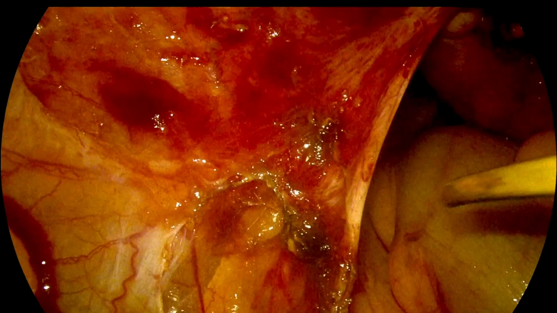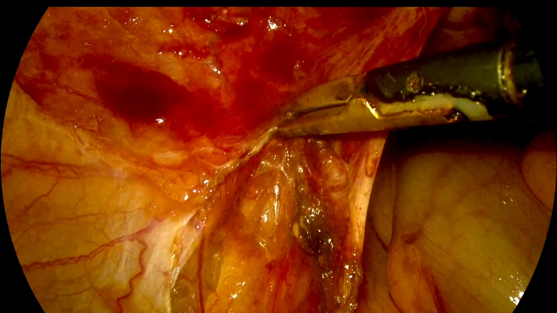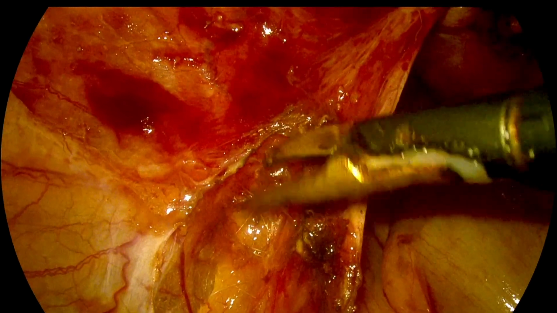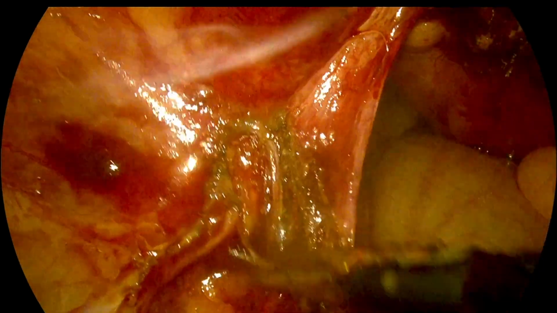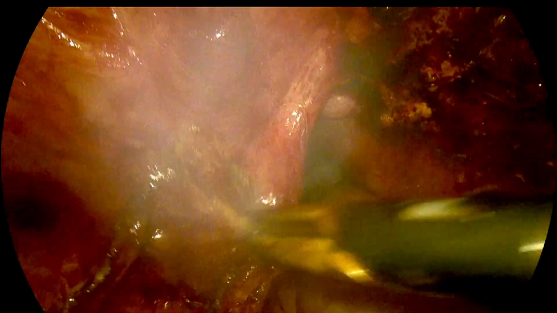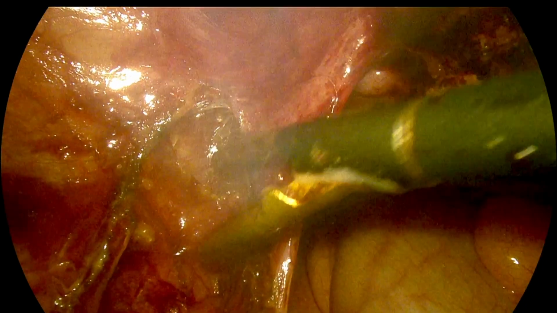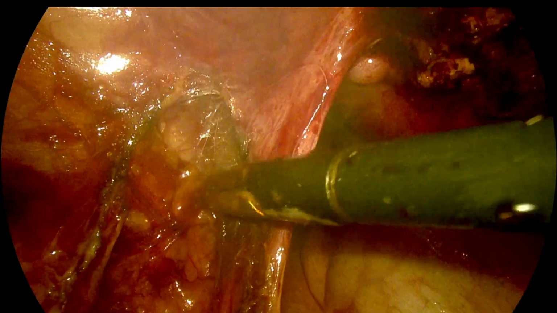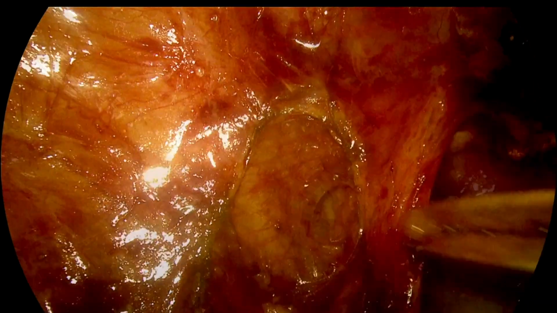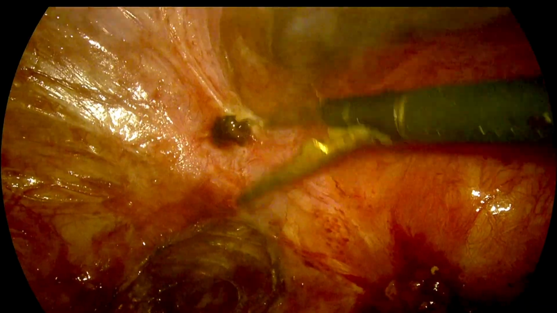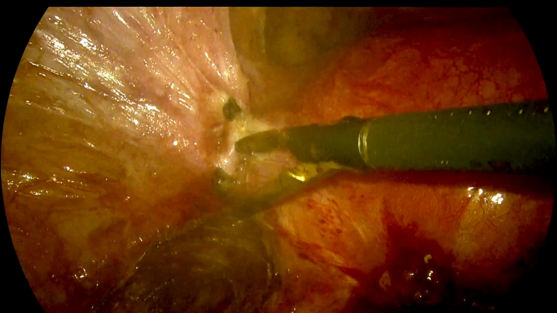Slowly, we are trying to open the peritoneum covering the sigmoid, between the sigmoid colon and the round ligament. We are going deep down. Here we can see a band of tissue which appears like the infundibulopelvic ligament, but actually it is a fibrotic band. But to be on the safer side, we are identifying the ureter first and then we will divide this band of tissue after confirming the location of the ureter.